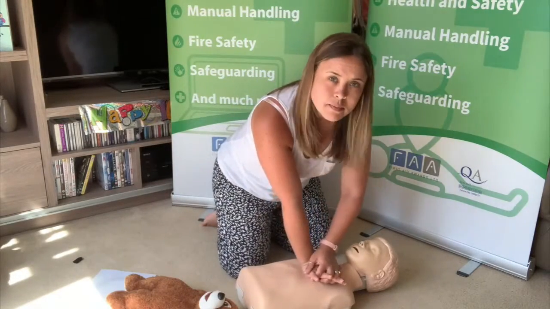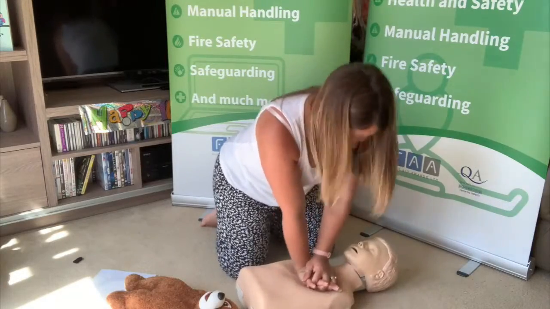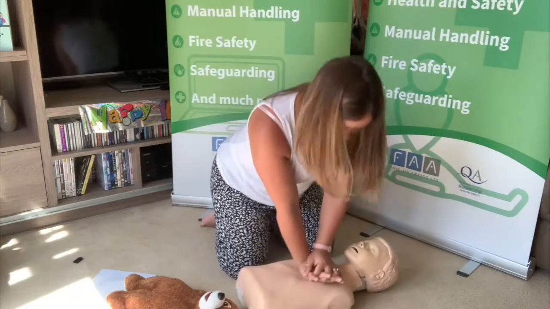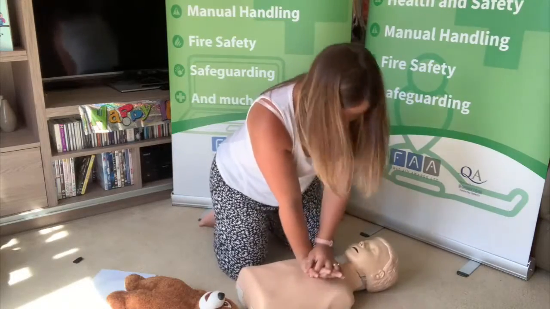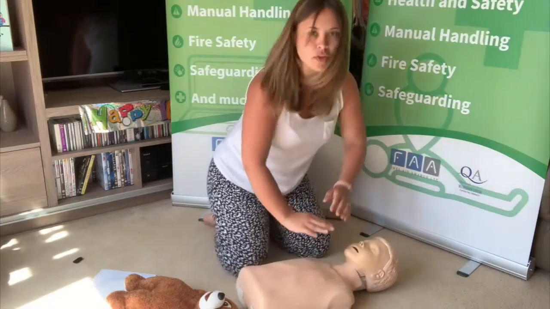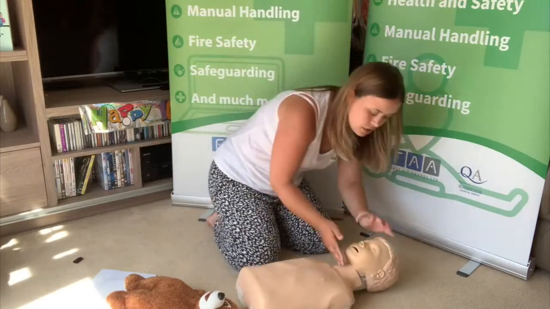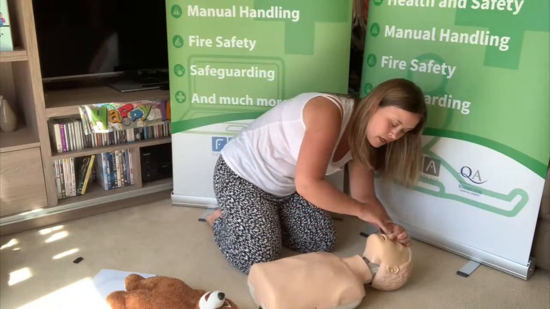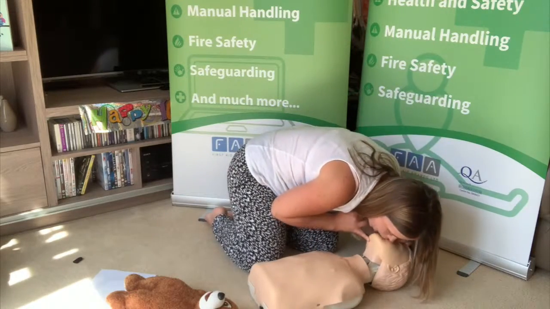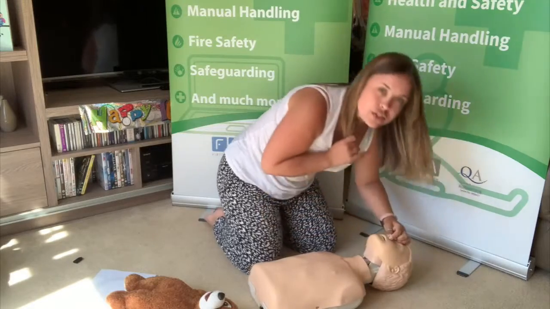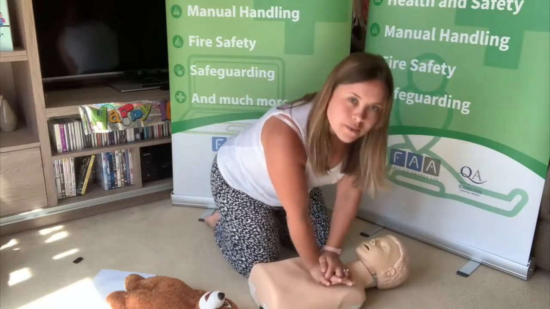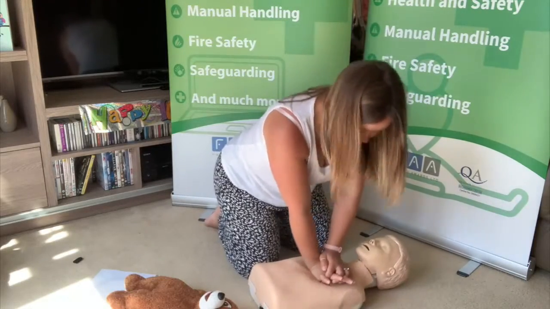So how to do CPR correctly is 1, 2, 3, 4, 5, 15, 20, that's my 30. Hope you can do that as well if you want to at the same time. Head back, pinch the nose, make a complete seal around the mouth, and you'll see the chest rise. We do 2. That's 1, and that's 2, okay? And then we continue doing our 30 compressions, okay? Hope you're joining in. You can if you want to on your teddy bear.